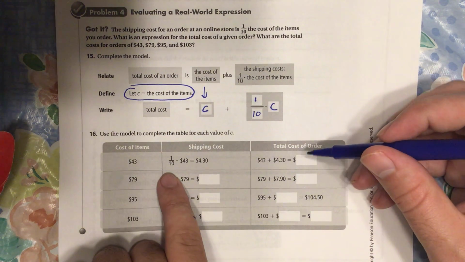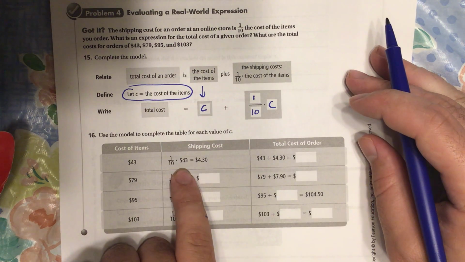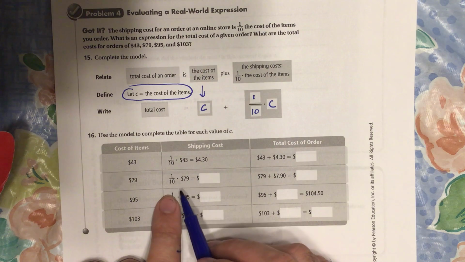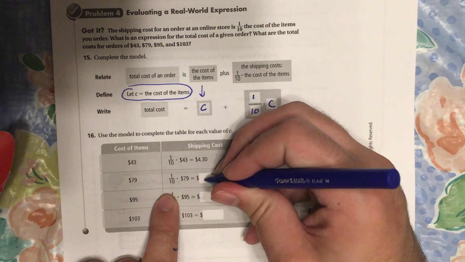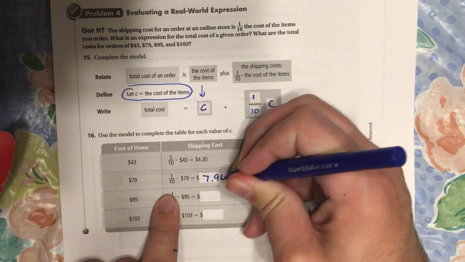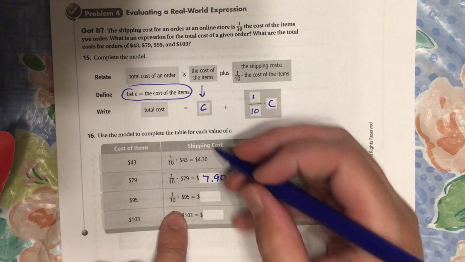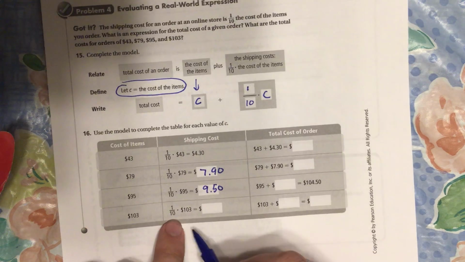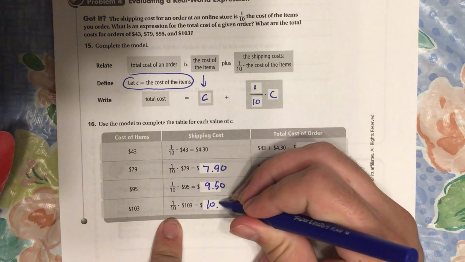So 1/10 times 43 is $4.30. This one, I'm just going to plug into my calculator here. 1/10 times 79 is $7.90. This one is $9.50, the decimal place just moving over. This one is $10.30.